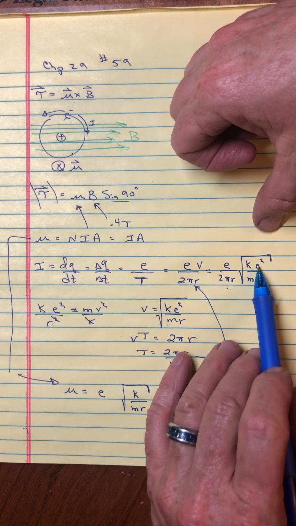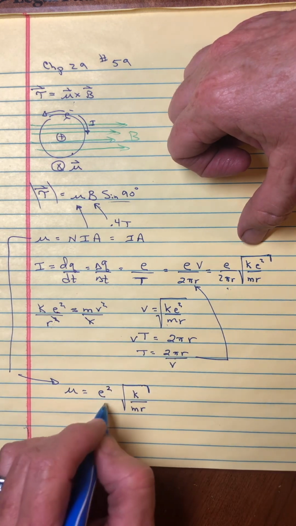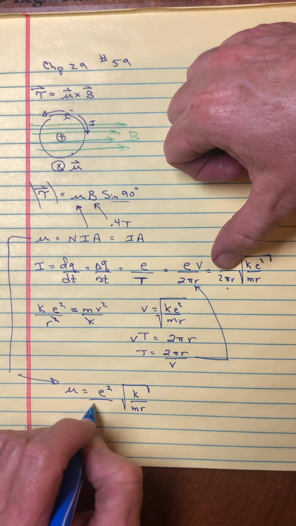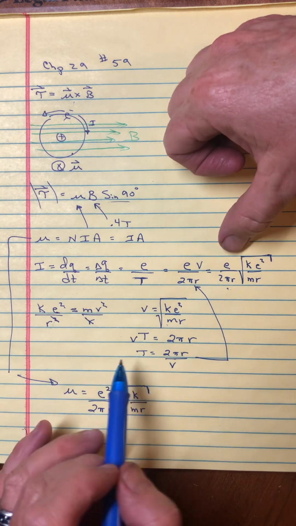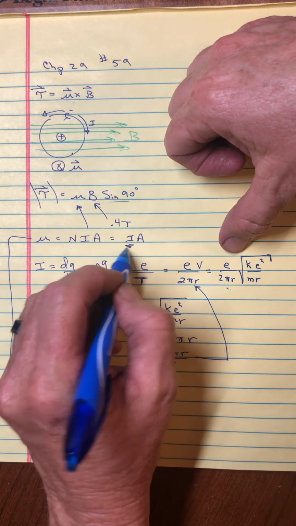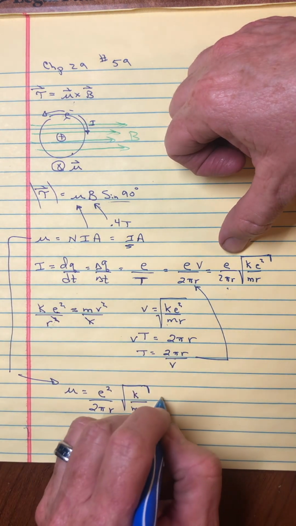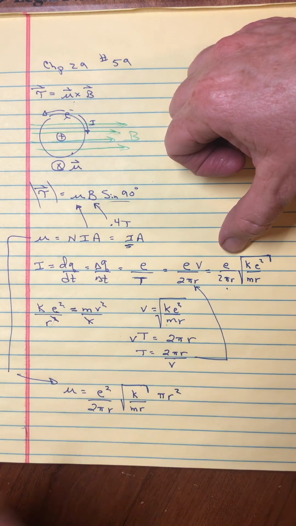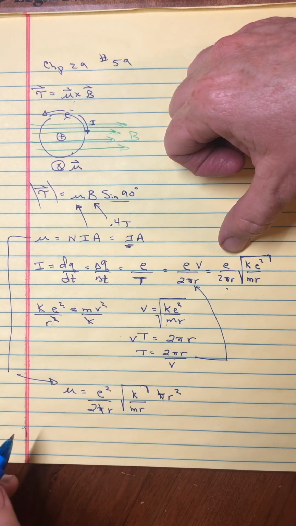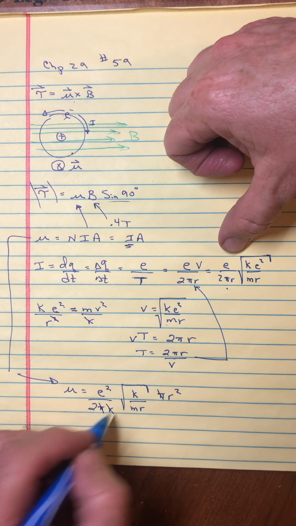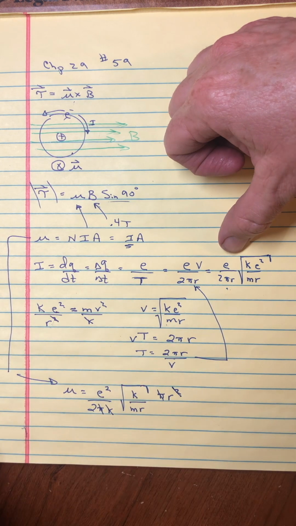But the square root of e squared is just an e, so that makes an e squared on the outside divided by 2 pi r. So that's what I have for the current, because the area is pi r squared. And that means a pi will cancel, and even one of the r's.